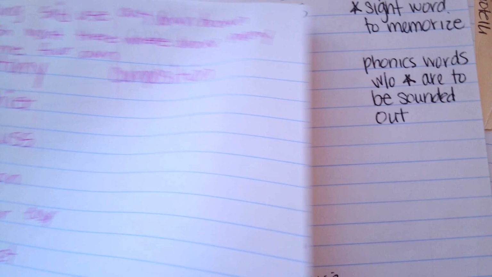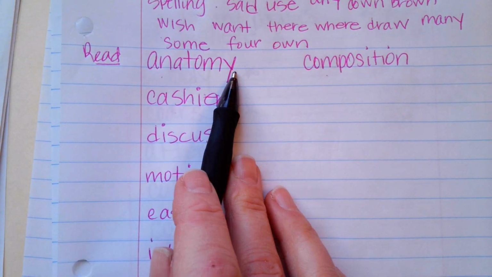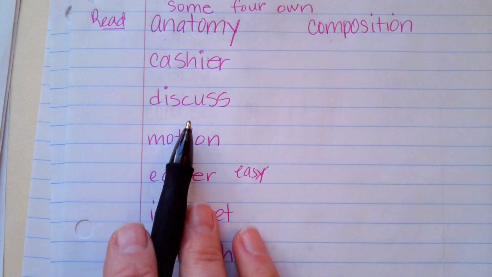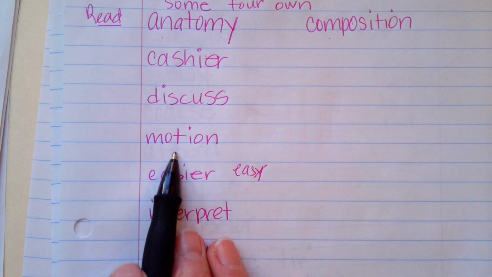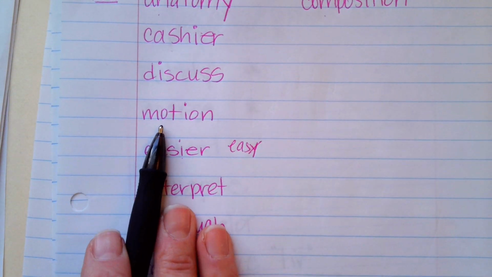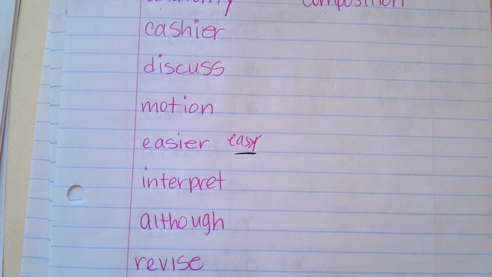All right, and then we'll go over these ones from a little while ago. Anatomy. This one's a sight word, cashier. This one's a sight word, discuss. TION makes shun, motion. What word do I know like motion? Motion.